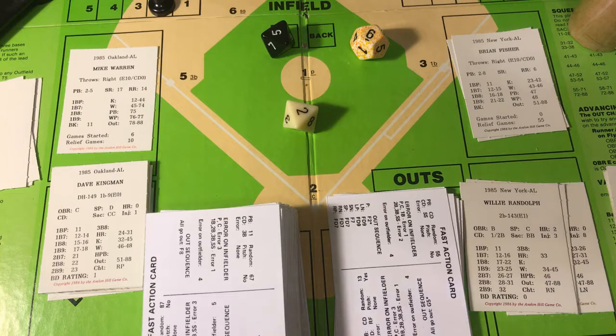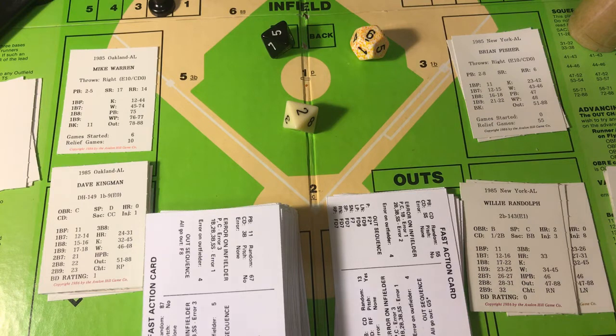Hey, welcome everybody. You're joining the action here at Oakland, 1985. We are joining the Yanks-A's replay game. I'm replaying the Yankees 1985 season. This is game 39, I believe. I will double check that. We're in the bottom of the seventh. The score at this point is Yankees 5 and A's 4.